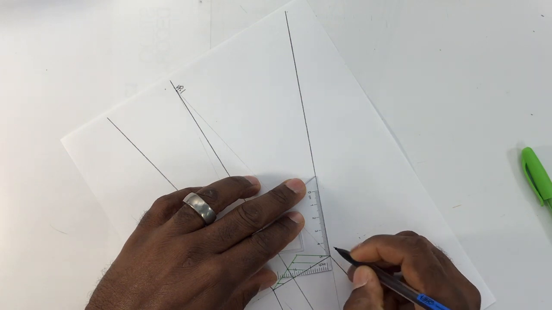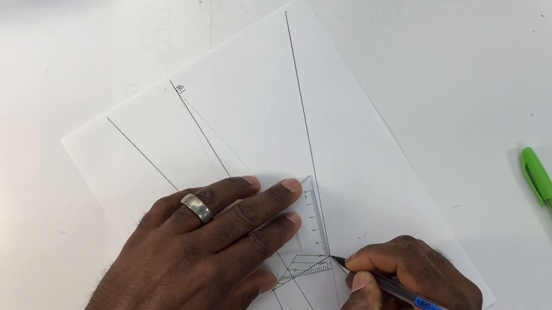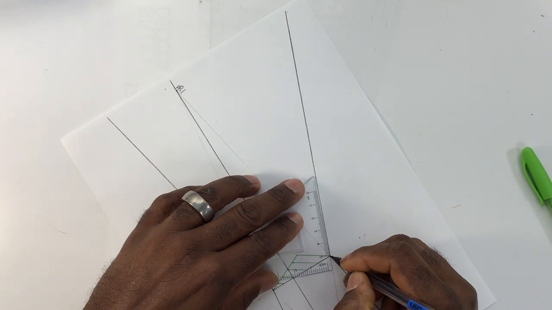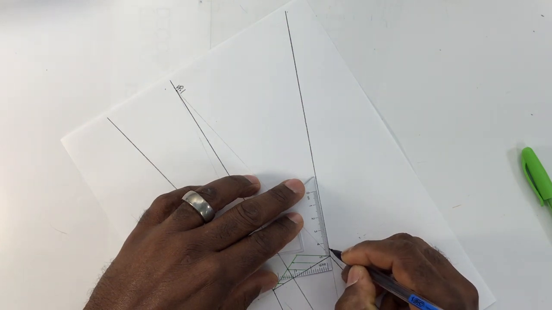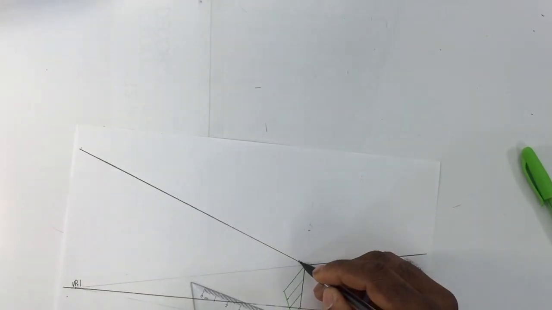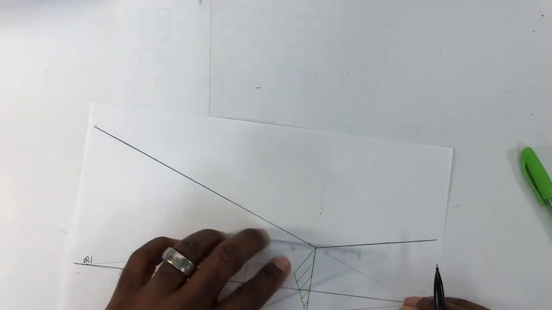All you need is that first step. I'm off a little bit, I'm off a lot. Okay, somewhere there. All right, so we've got that, and we've got that, and I'll just take my ruler.